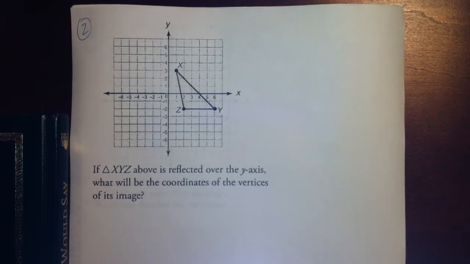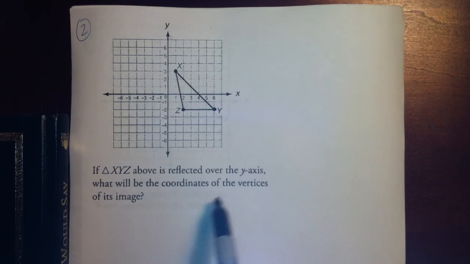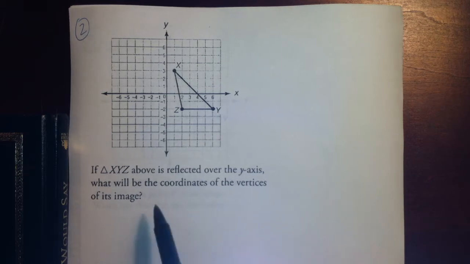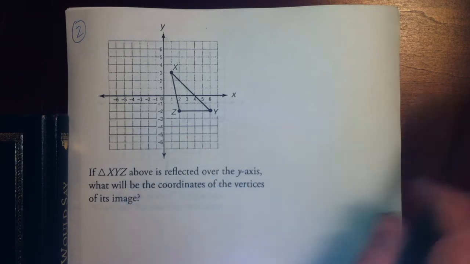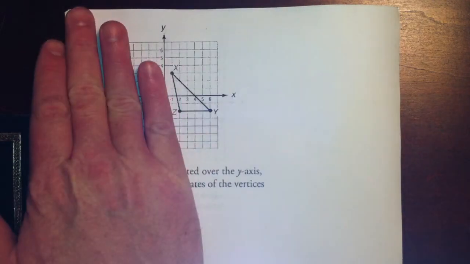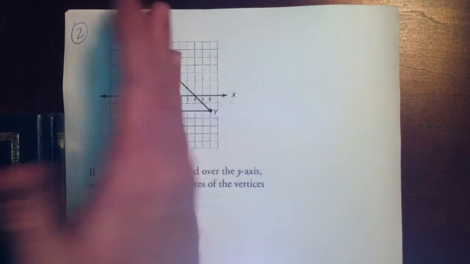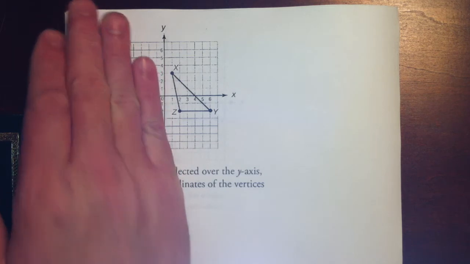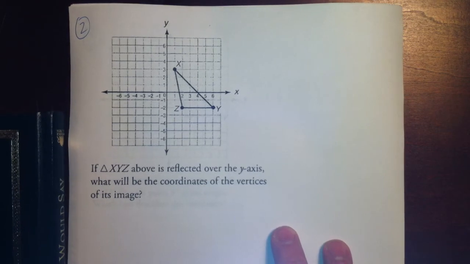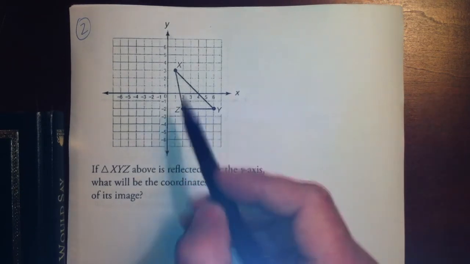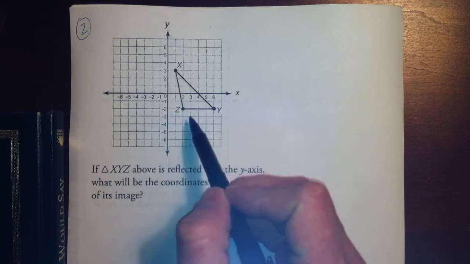Number two, if triangle XYZ above is reflected over the y-axis, what will be the coordinates of the vertices of this image? Let me switch over to my smaller pen here so we can get a little bit finer point. What you have to make sure you understand is we're reflecting this over the y-axis, so we're basically taking this guy and moving it over like this. We're going to take this triangle and flip it over here. So basically it's going to be like a mirror image of it, but it's going to be a little bit backwards. And the easiest way to do this is just to take a look at where any one of the points are. You can start anywhere.